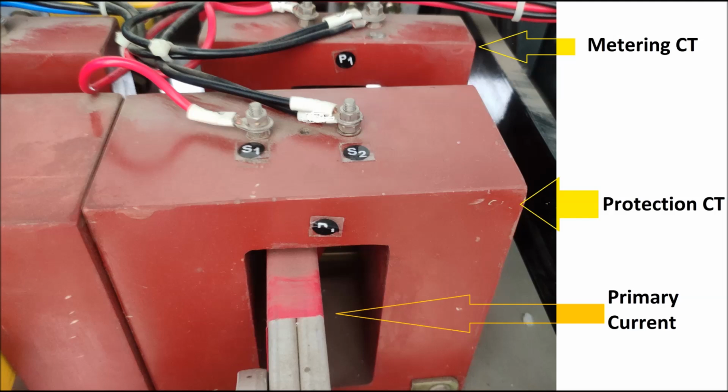In this picture, you can see the primary current flows in the aluminum strip, that is the primary conductor, and two CTs are connected. One is a protection CT and one is a metering CT. It is clearly visible that the core structures of the two CTs are different. So friends, in this video I will elaborate on the difference between metering CT and protection CT.